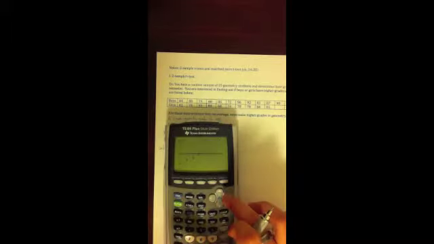So for boys, here's our score, here's our z-score. And then for girls, you just go second y equals, and change it to list 2.